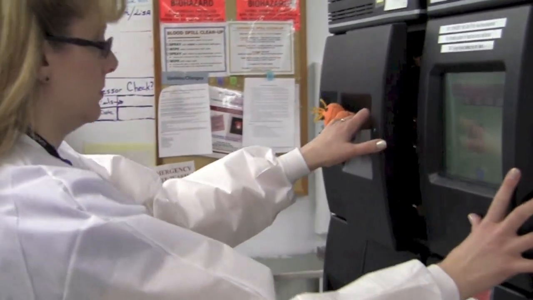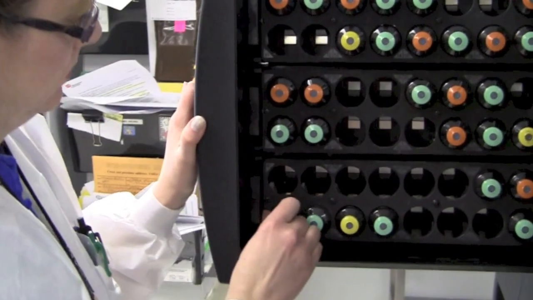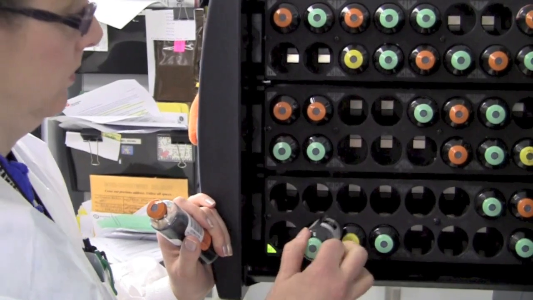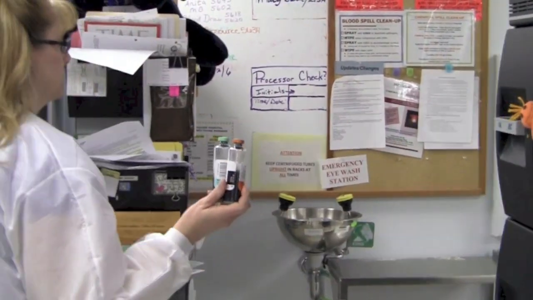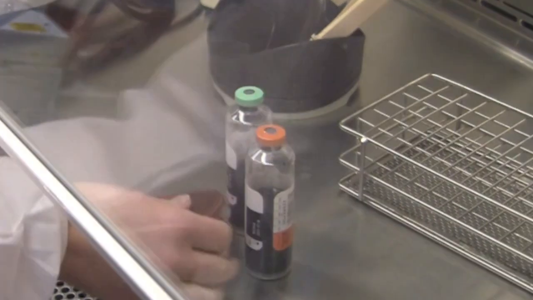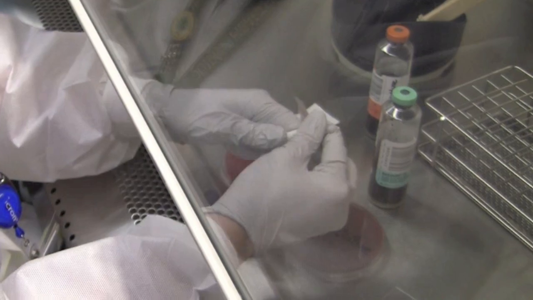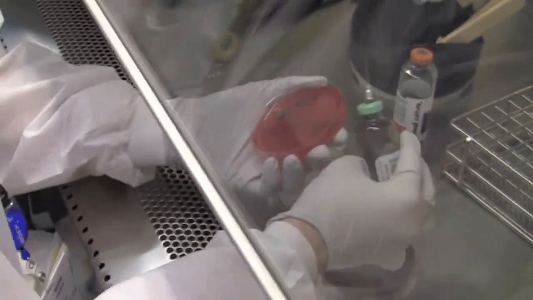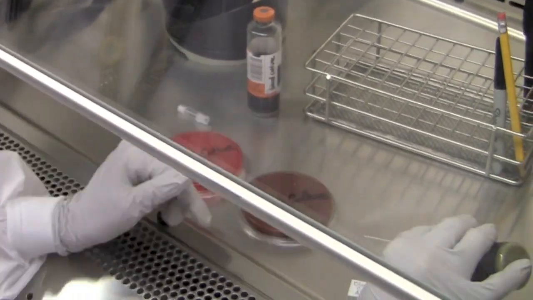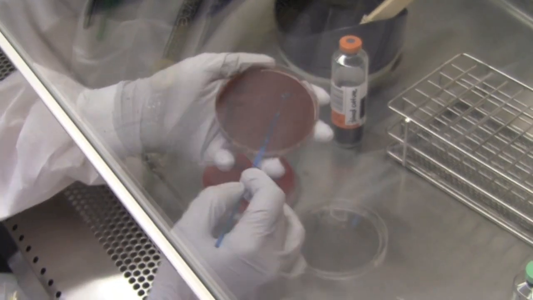Sometime within the next 5 days, blood cultures which have been allowed to incubate are now removed and placed under the hood. Just as with the ear culture swabs, the blood cultures are applied onto agar plates, streaked with a loop, and placed in an incubator to allow for further differentiated growth.